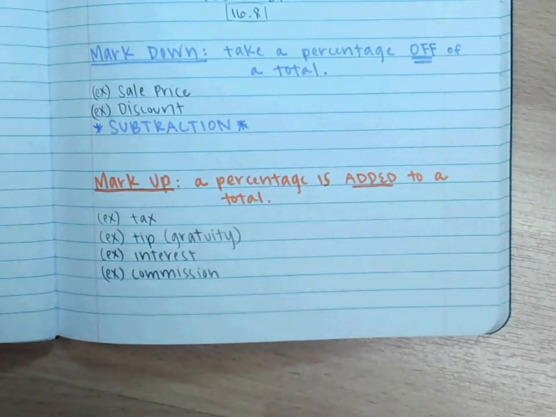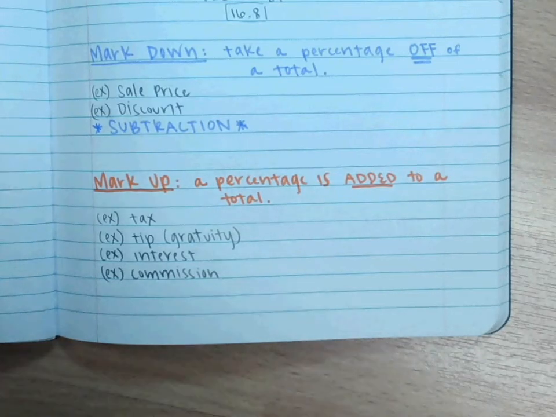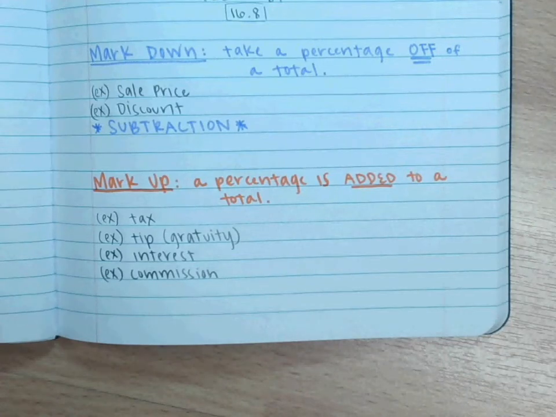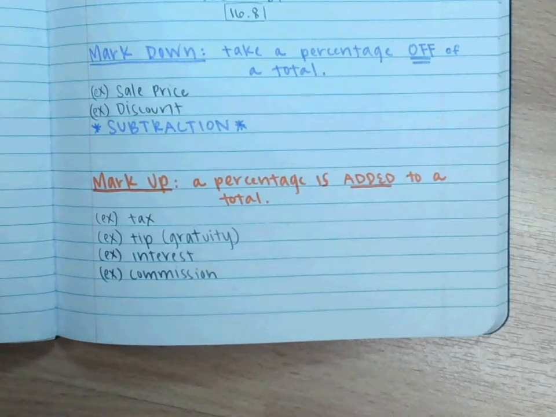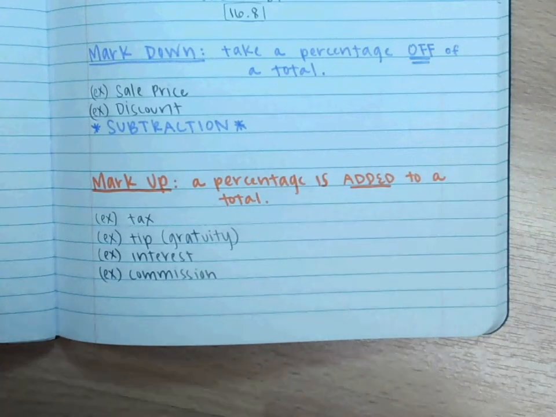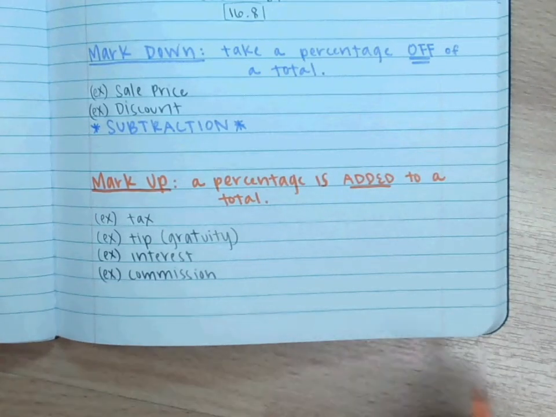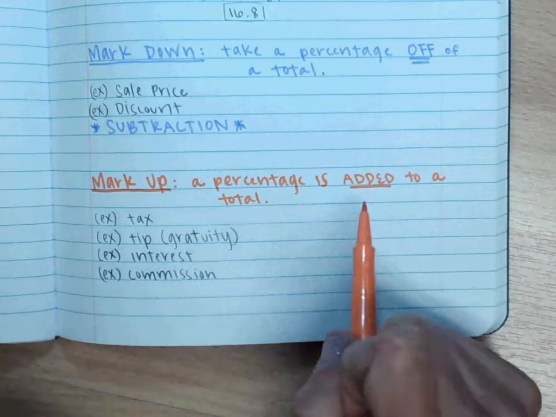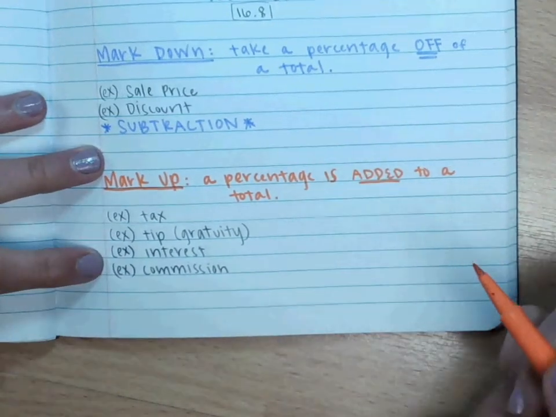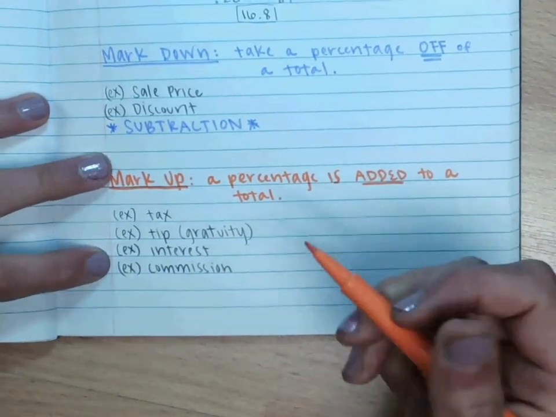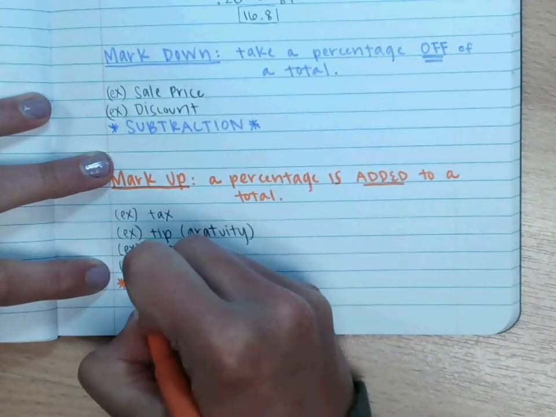Interest is usually being added to a loan, like from the bank, and so you have to pay the bank back more money than you borrowed from them, whereas commission is something like if you're a car salesman, you make money just by being there to sell cars, but also for each car that you sell, you get a certain percentage back off of that, kind of like a bonus. So if a markup is a percentage being added to a total, we're still going to use multiplication because we're still going to use of, but we're going to also use addition.